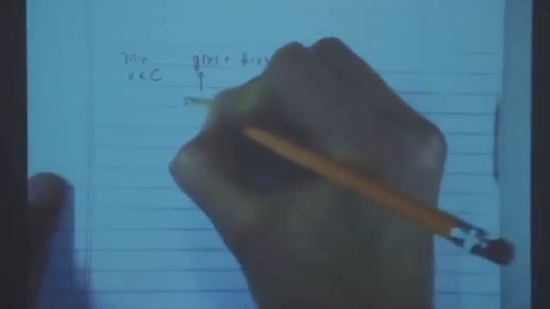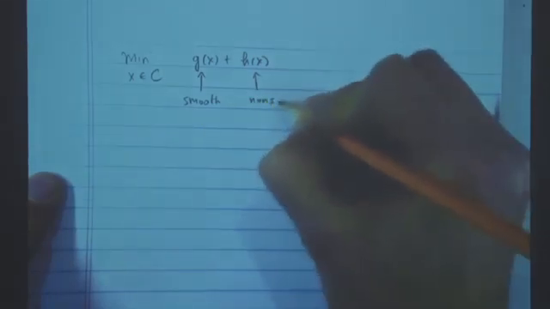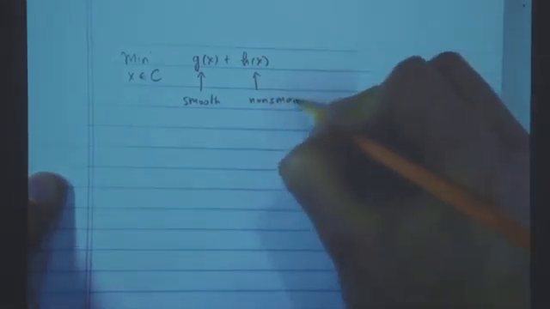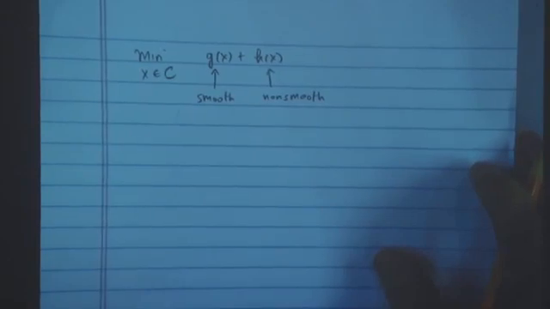So let's suppose we want to minimize, over all x in some constraint set C, some function which looks like g of x plus h of x, right? Where this is our smooth part and this is our non-smooth part. So how do we do that with proximal gradient? What do you guys think is our next step?